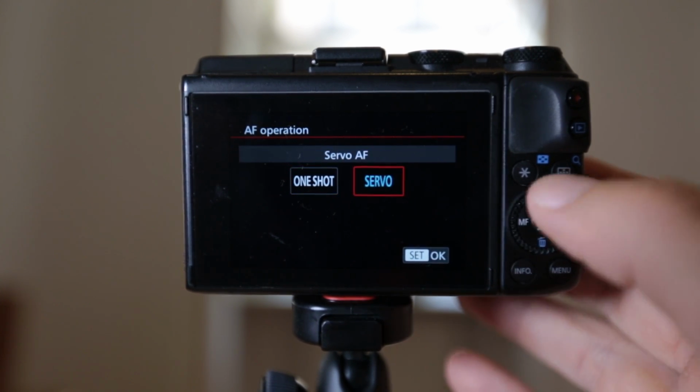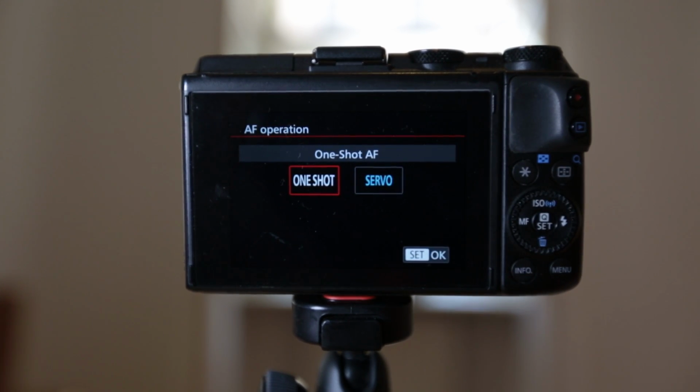So the best way to describe this is, one shot is you hold that shutter release down, it's going to focus, and then you can hold that focus and move your camera. So you can point it at something you want to focus on that might be on the left of the final shot that you want. You can focus on it and then recompose the camera.